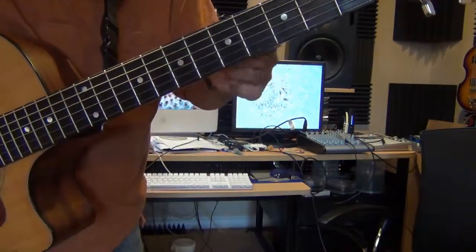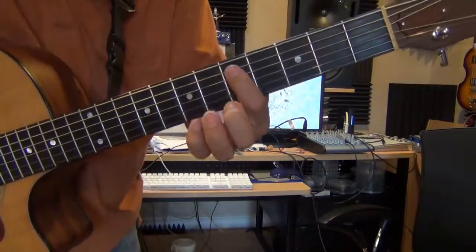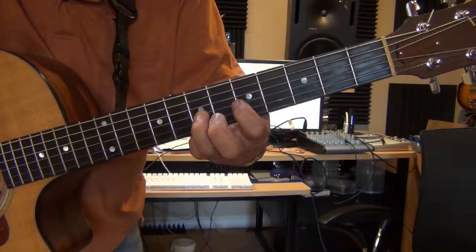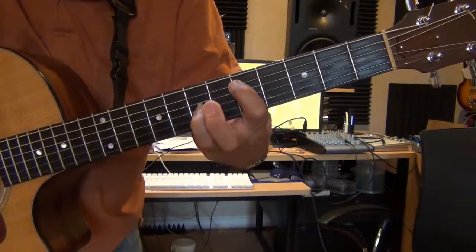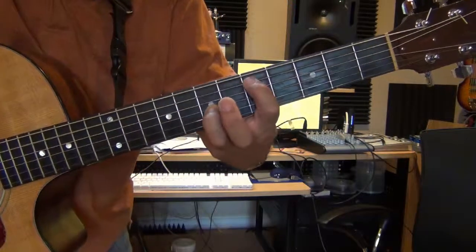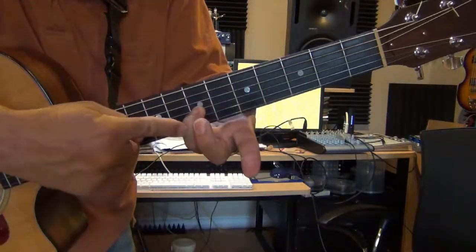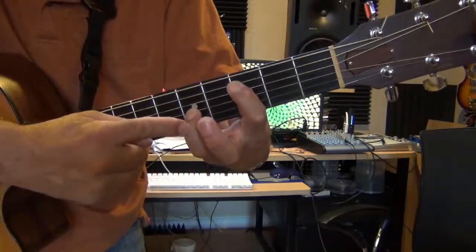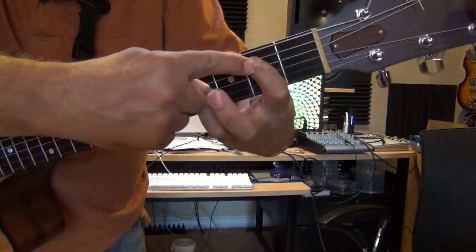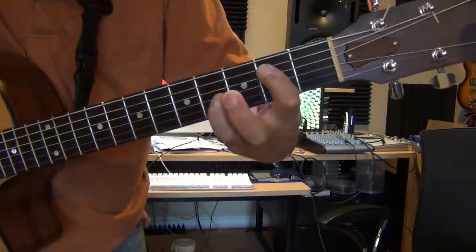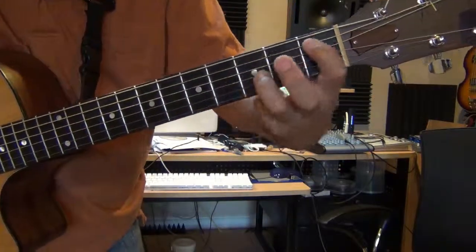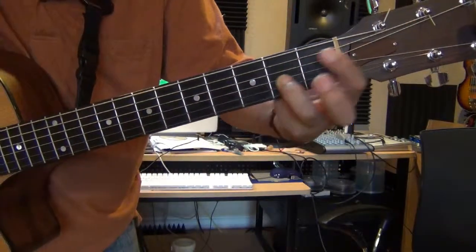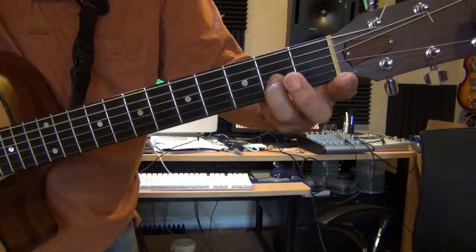The same thing applies on the 5th string. This is D, then on the G string, down 2 and over 2, that's a D note also. D here and D here. This is a C, that's a C. This is a B flat, I'm sorry, a B, that's a B. This is a B flat. This is an A, and that's an A.